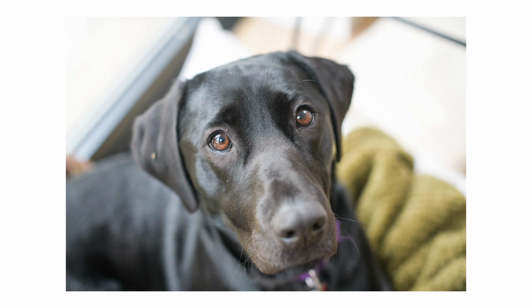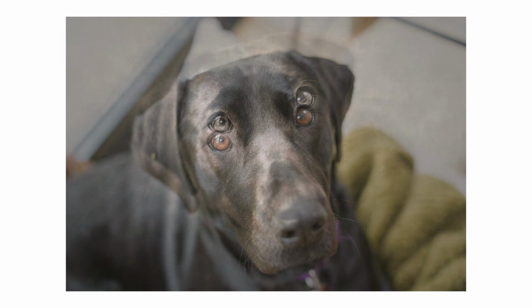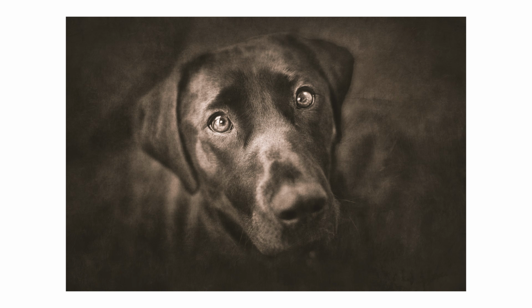Let's take this very average photo and turn it into this using textures in Luminar Neo. Sometimes photos of our pets suddenly take on a greater importance or meaning to us. And I happen to have a snap, a bit of a throwaway photo, of a friend's dog.